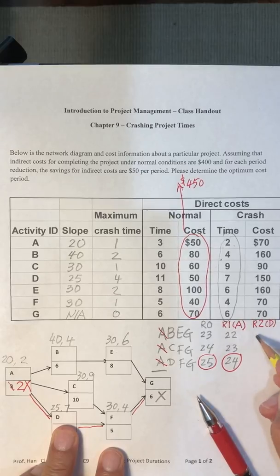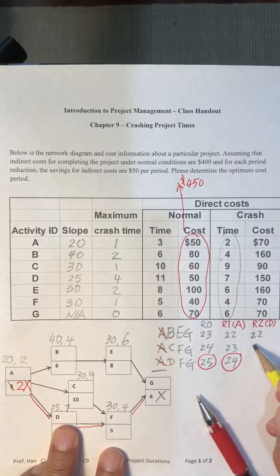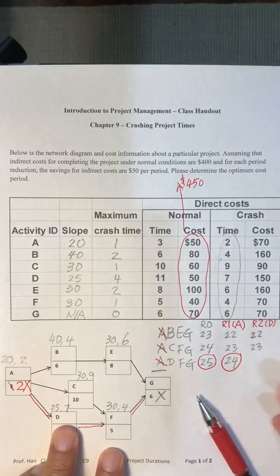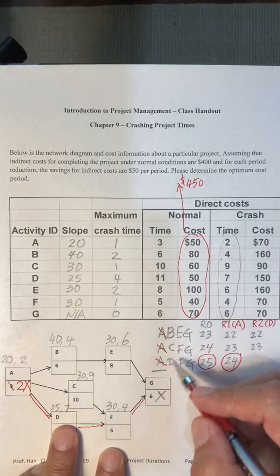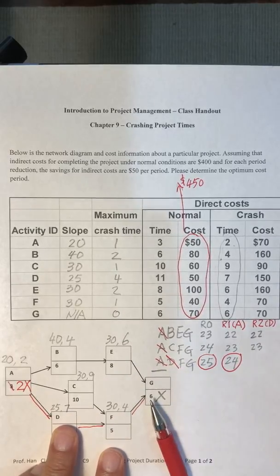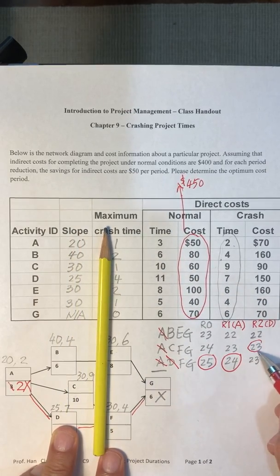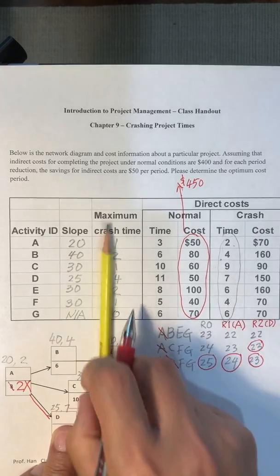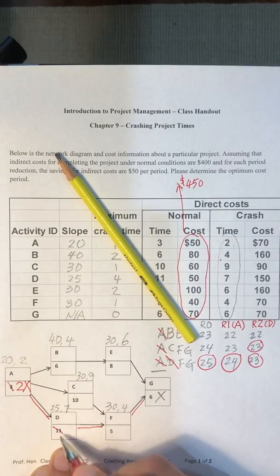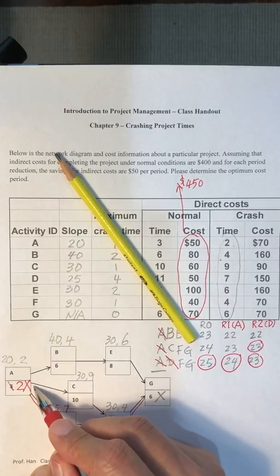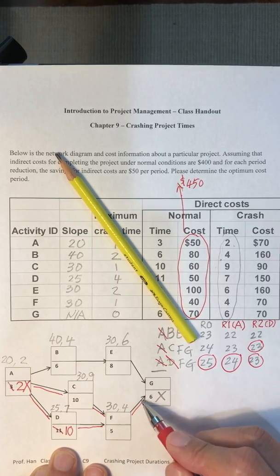There's no impact on the first one, 22, and no impact on the second one, 23. The only impact is the last one, so it's 23. Now, we see 2 critical paths. When D is cut from 11 to 10 by 1 period, now we have this as our critical path.